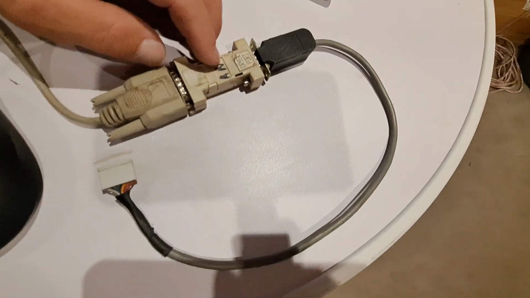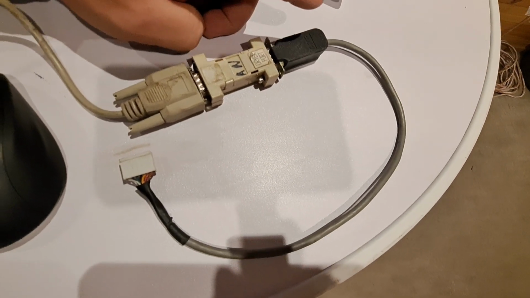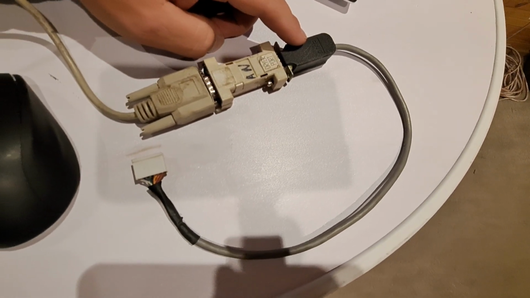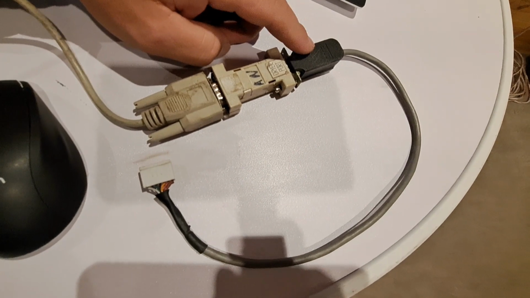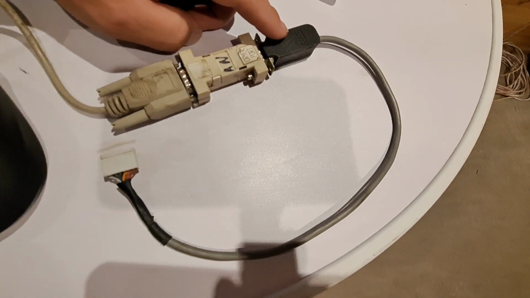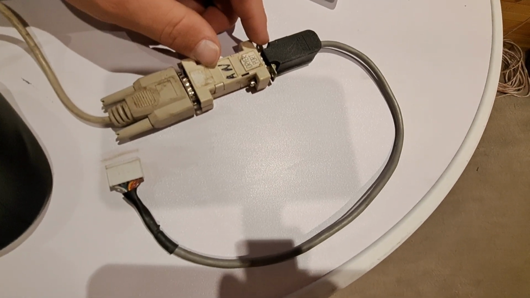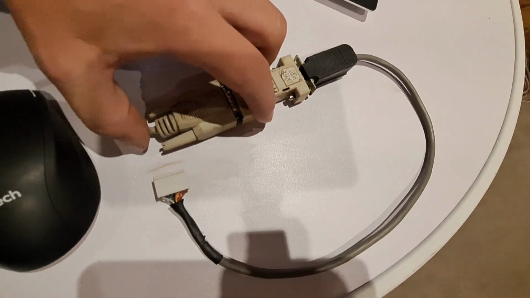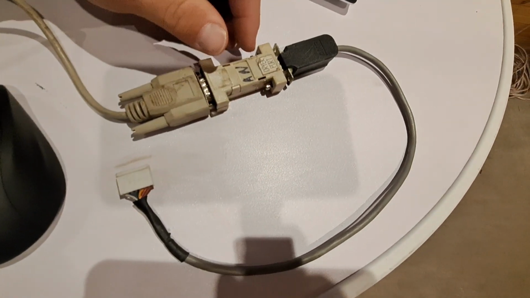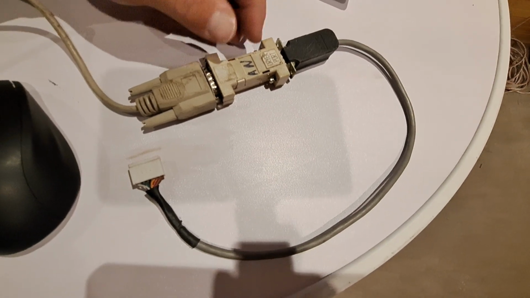Over the years, we've had quite a lot of problems with these. About half of the ones we've purchased did not work. So if you buy one, make sure you test it and make sure it works. This one here I've had for close to 10 years. And it still works fine.